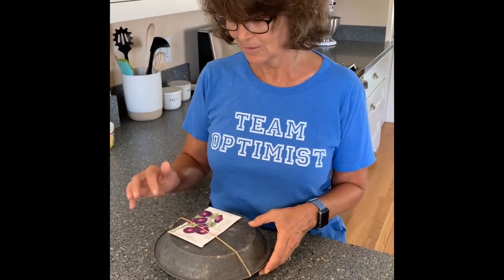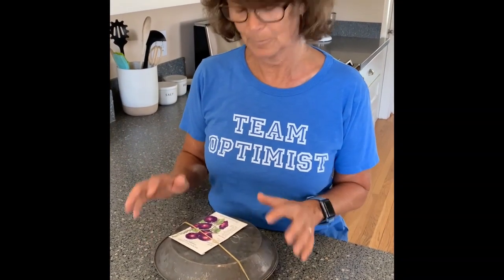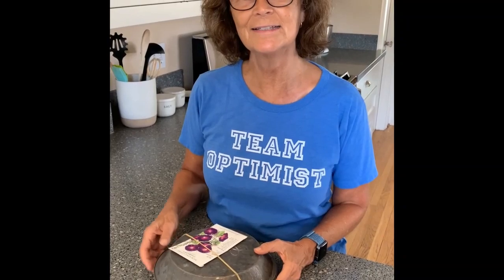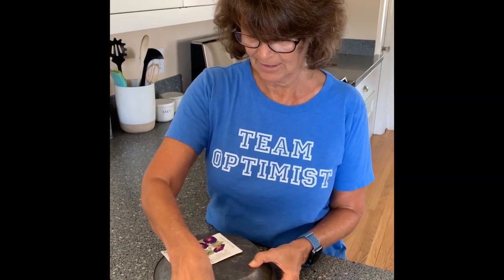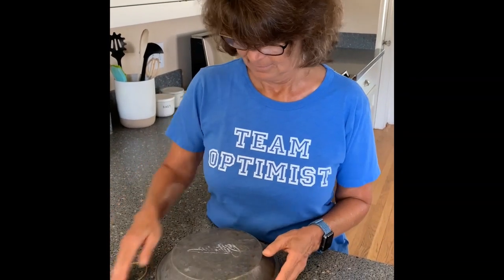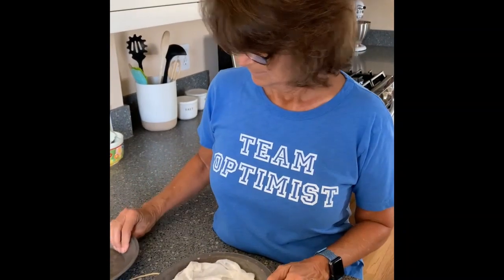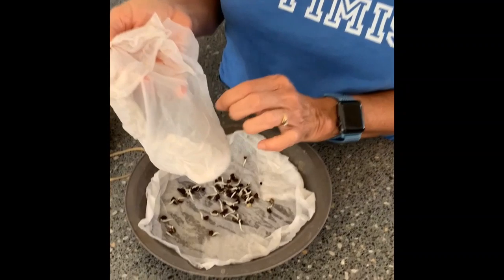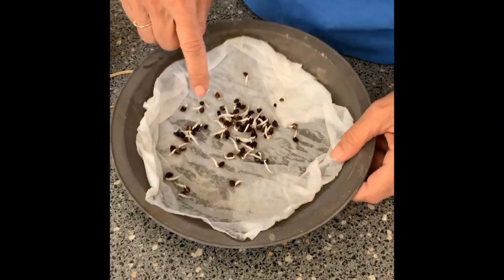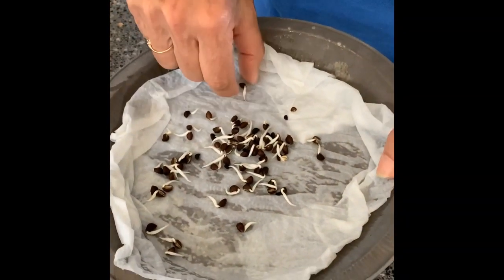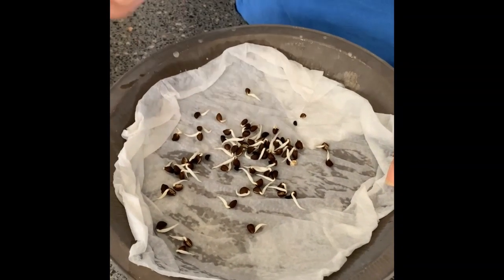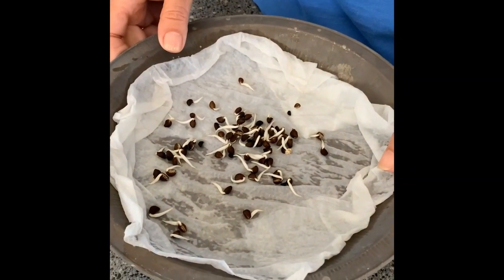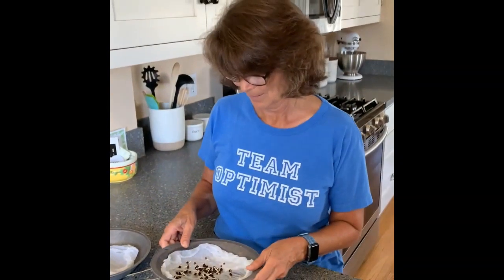Okay, so remember the other day when we prepared our morning glory seeds? Well, let's take a look and see how they're doing. Oh my goodness, they are ready to go. See that, the little white part? That's the root. So we need to plant these and get them in the dirt so they can start growing.